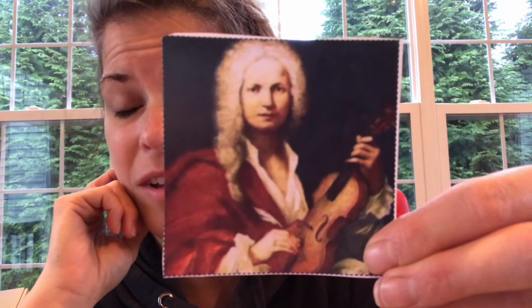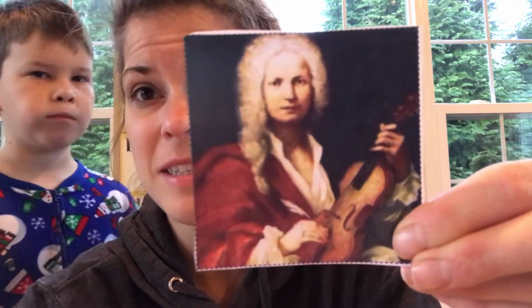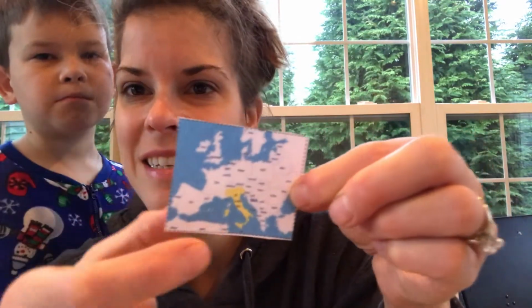Vivaldi was born in 1678 and died in 1741. He lived in Italy. Here is a picture of Antonio Vivaldi. You can glue this into your student booklet. And he is from Italy.